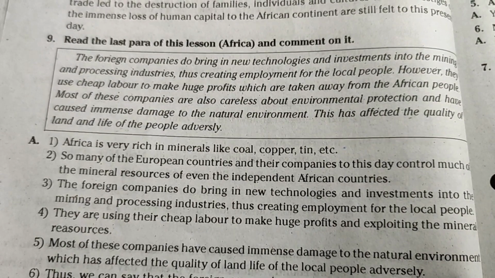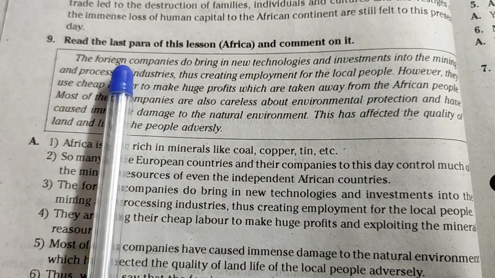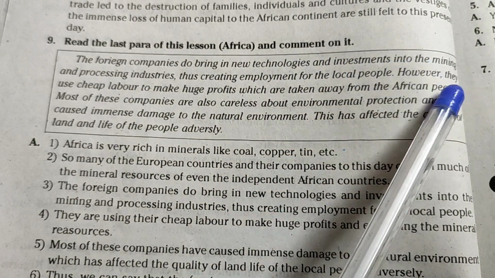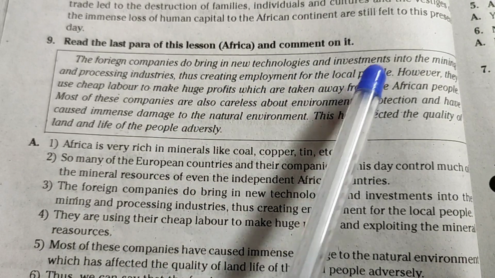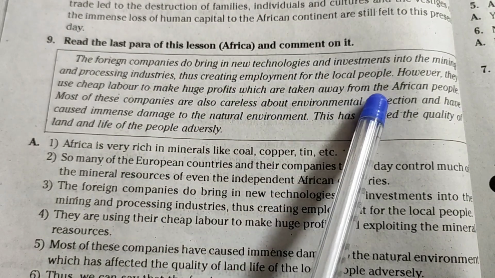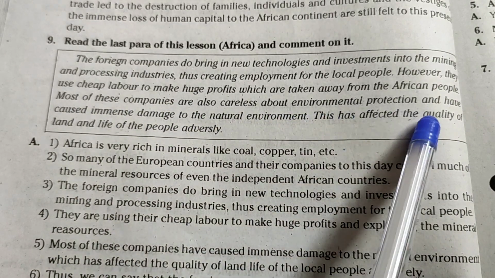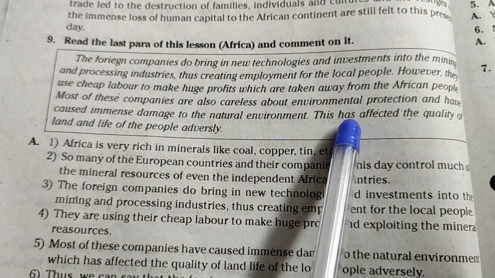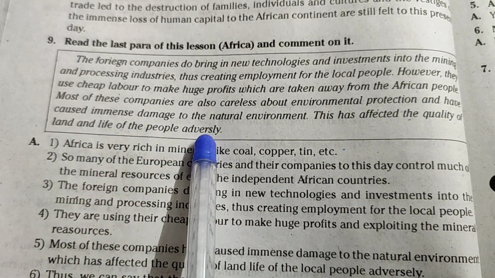Ninth one: Read the last para of this lesson, Africa, and comment on it. The foreign companies do bring in new technologies and investments into the mining and processing industries, thus creating employment for the local people. However, they use cheap labor to make huge profits which are taken away from the African people. Most of these companies are also careless about environmental protection and have caused immense damage to the natural environment. This has affected the quality of land and life of people adversely.